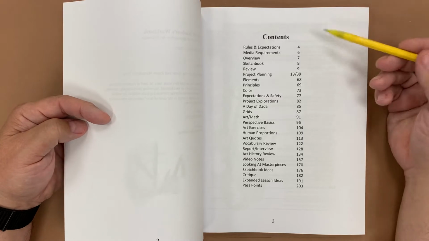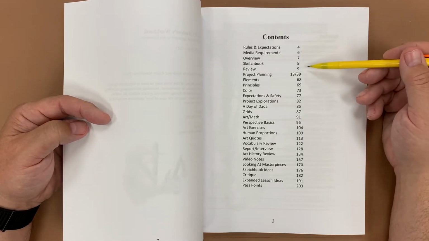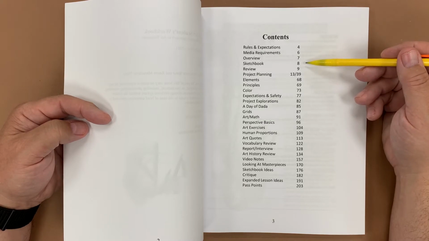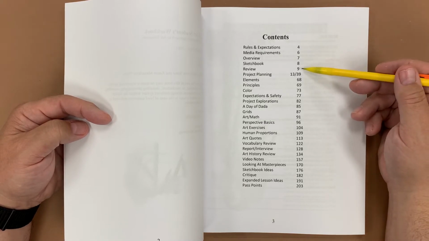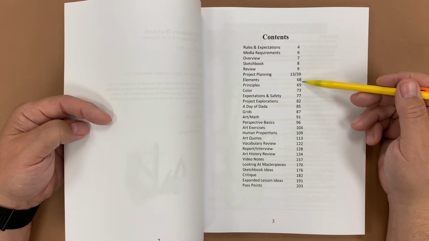So in the contents, we have our rules and expectations, media requirements, an overview, sketchbook idea, then review of our elements and our principles, project planning pages.